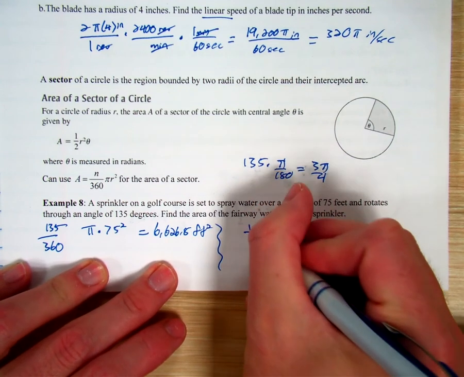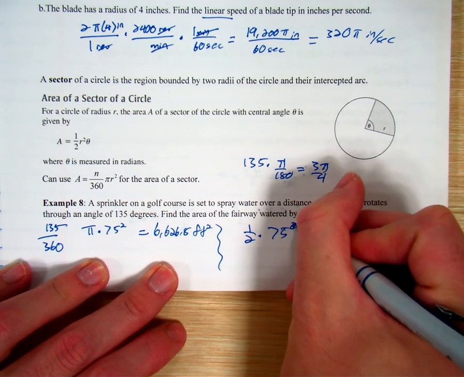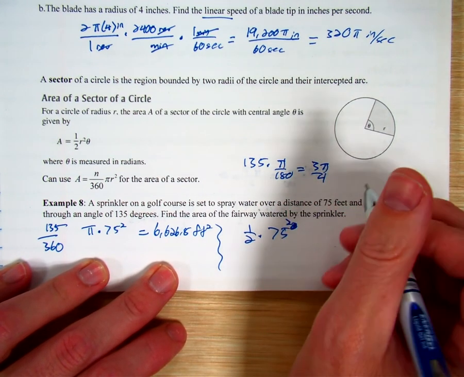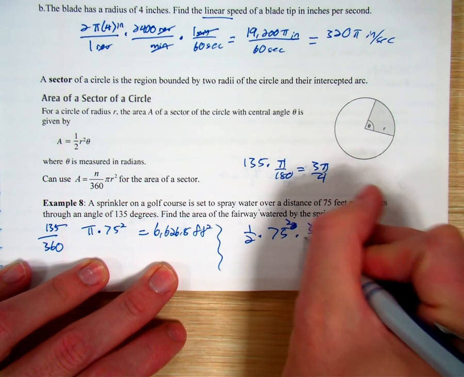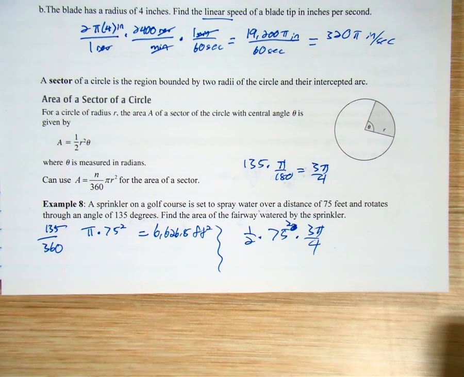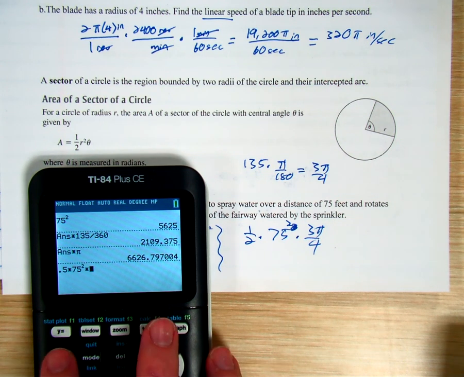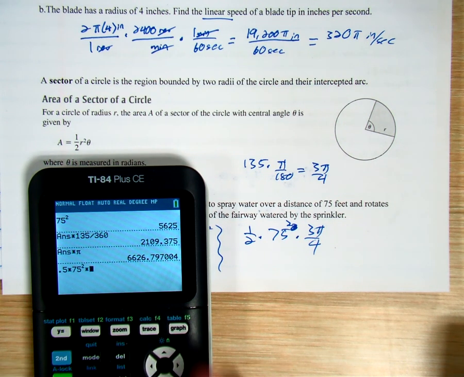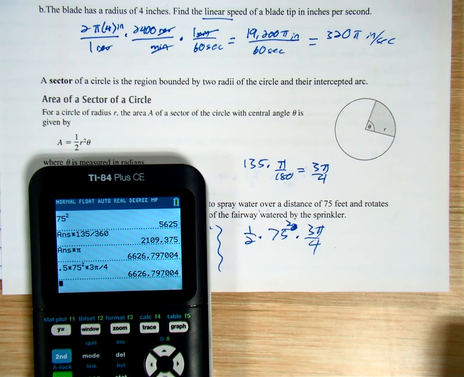Half times 75 squared times our 3 pi over 4. So half, we got 0.5 times 75 squared times 3 pi over 4. Ta-da! Same thing.